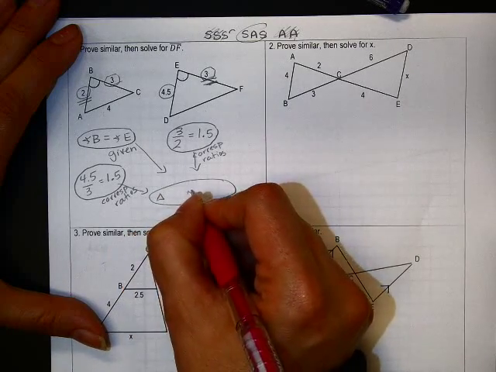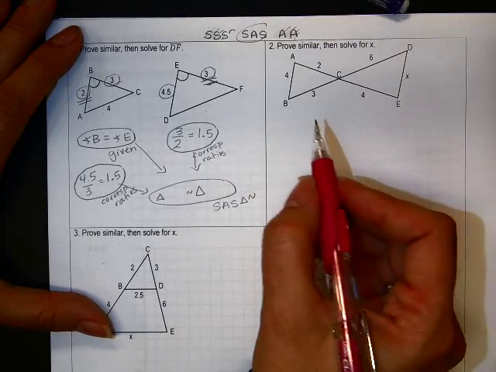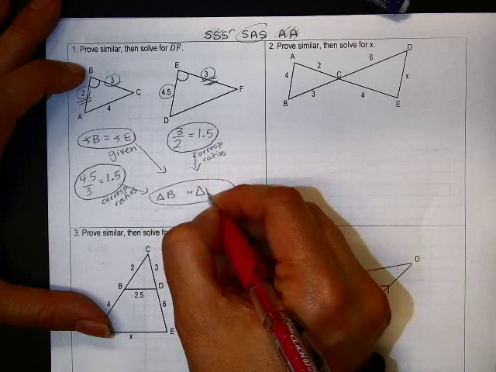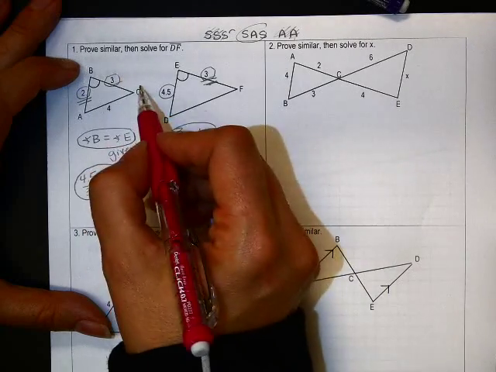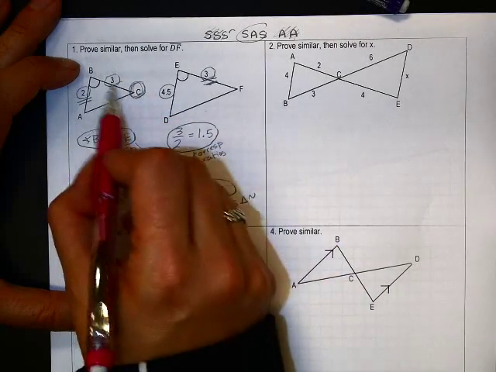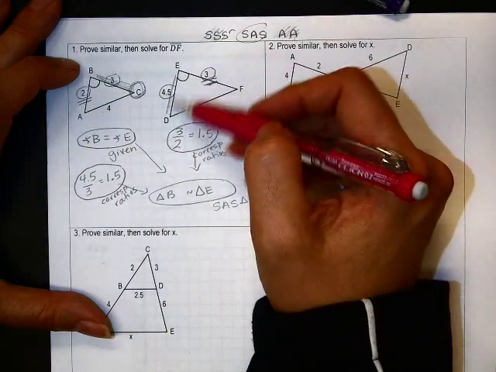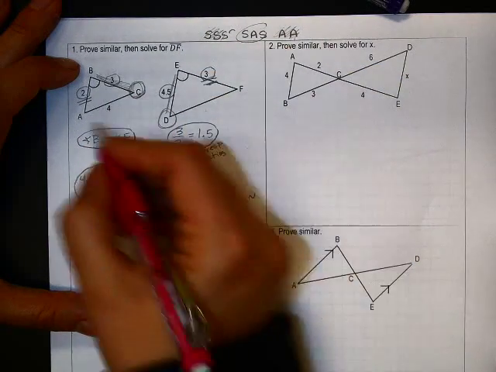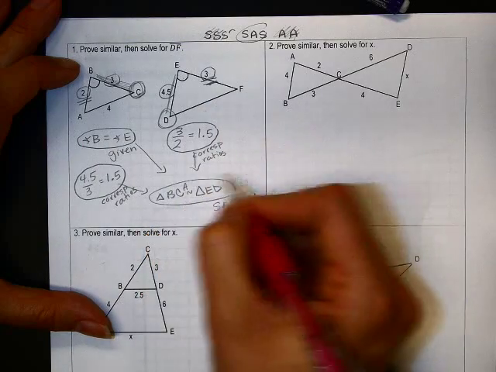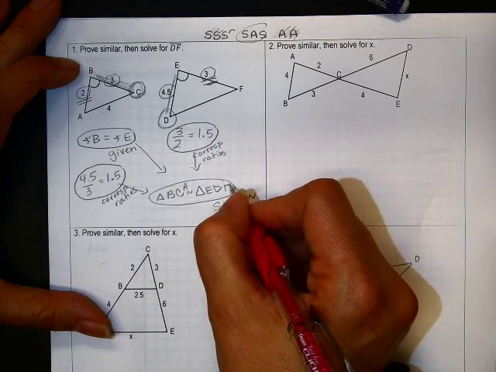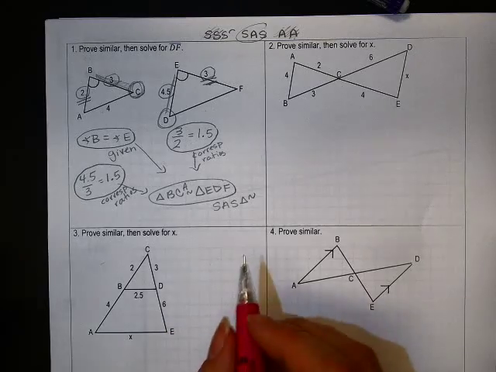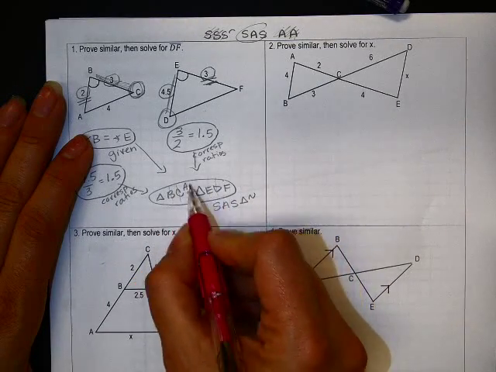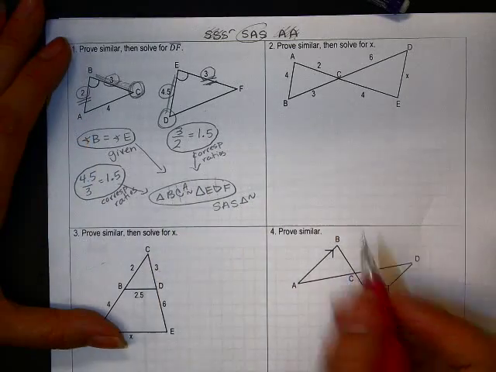I do need to be careful in setting these things up. So the B's go together with the E's. Remember, this one went along the long side. This one went along the long side. So C has to go with D. And then A, I ran out of room, goes with F. You could have something different, but you do need to make sure that the D and the C go together, the B and the E go together, and the A and the F go together.